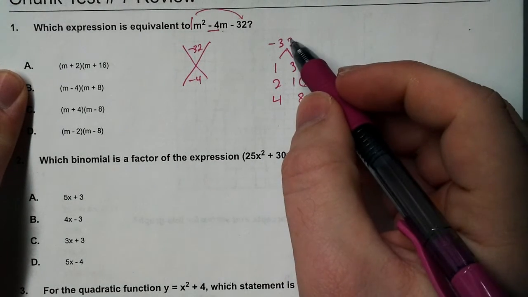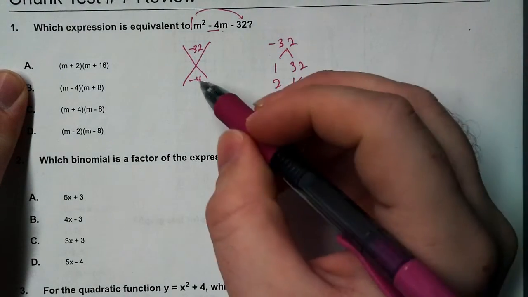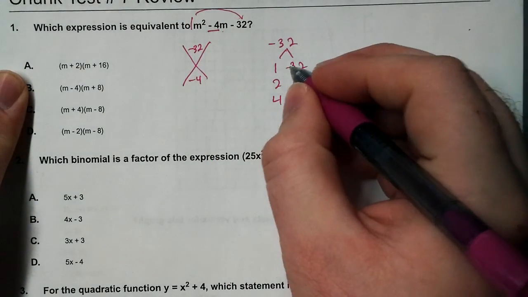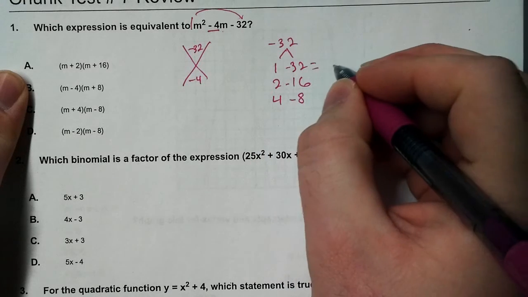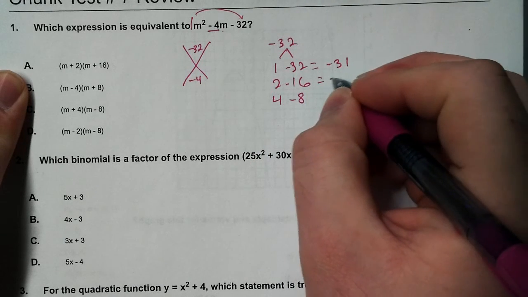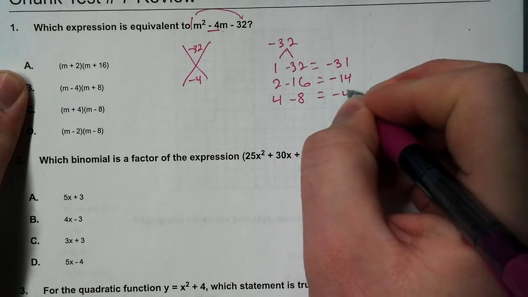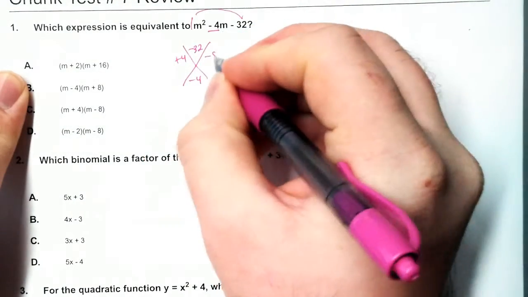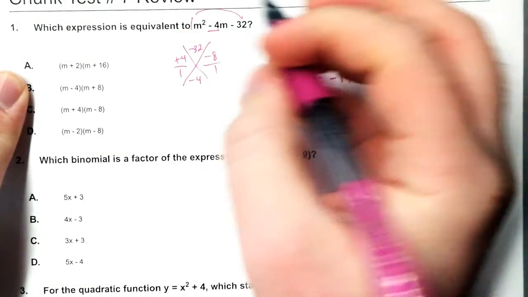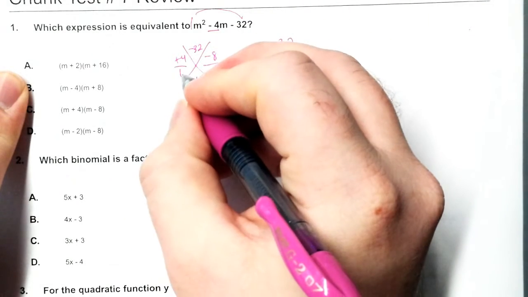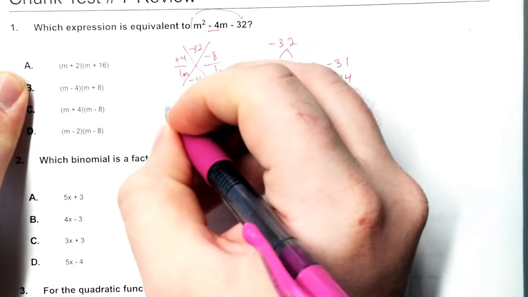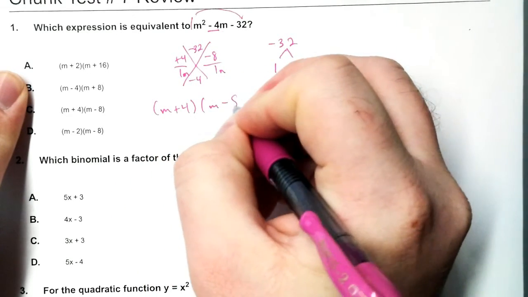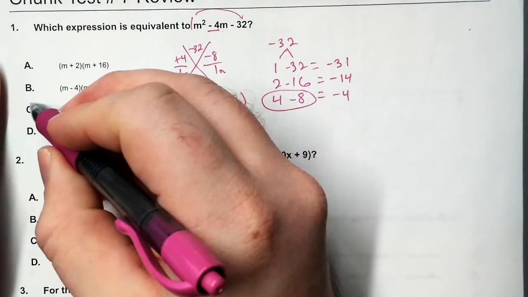They multiply together to get a negative, so one of these is negative, and they add together to get a negative, so the bigger value is negative. Let's change the bigger value to negative and then add each pair. That's negative 31, negative 14, and negative 4. So those are the factors I needed: positive 4 and negative 8. Put both over 1. Remember, the bottom number gets a letter when you can't simplify, so the first factor is m plus 4, and the other is m minus 8, which matches answer C.